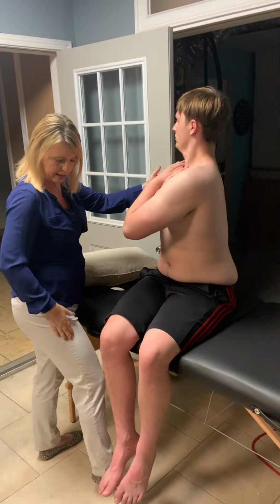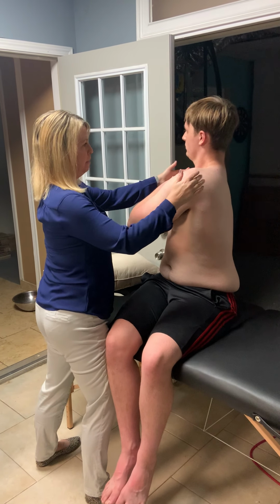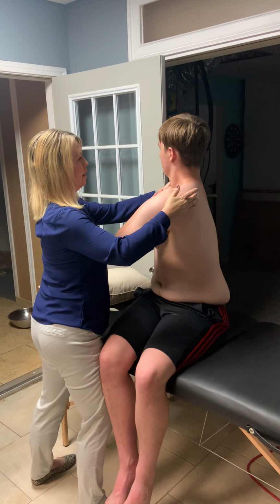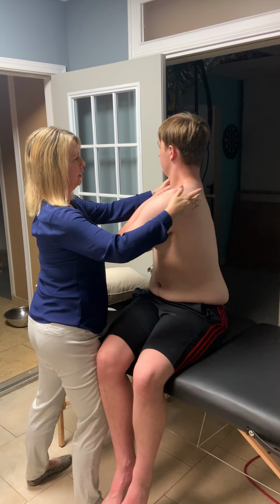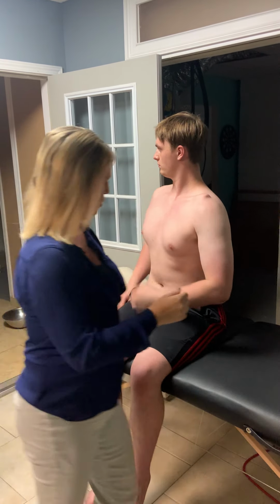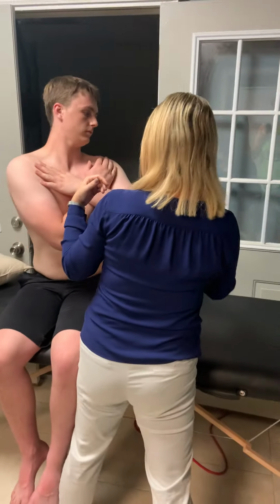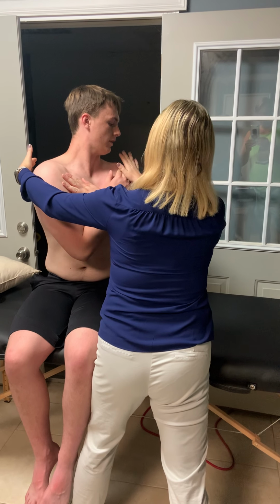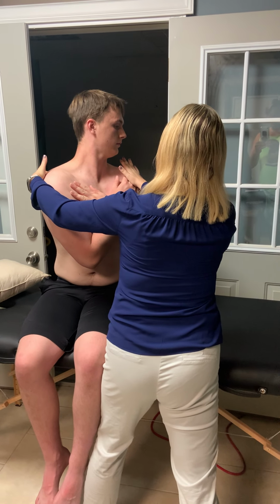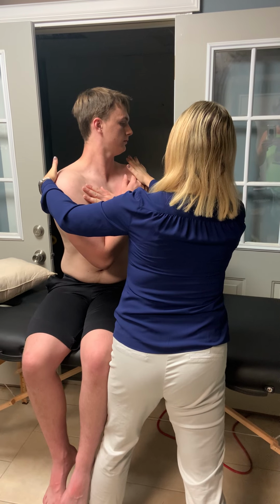So again, I'm using my leg to kind of block his knee. Any pain with that? No. Okay, and then apply a little overpressure. Good. And then come to the left. Any pain with that? No. And again, I'm applying more pressure into the direction of rotation to get that firm end-feel.